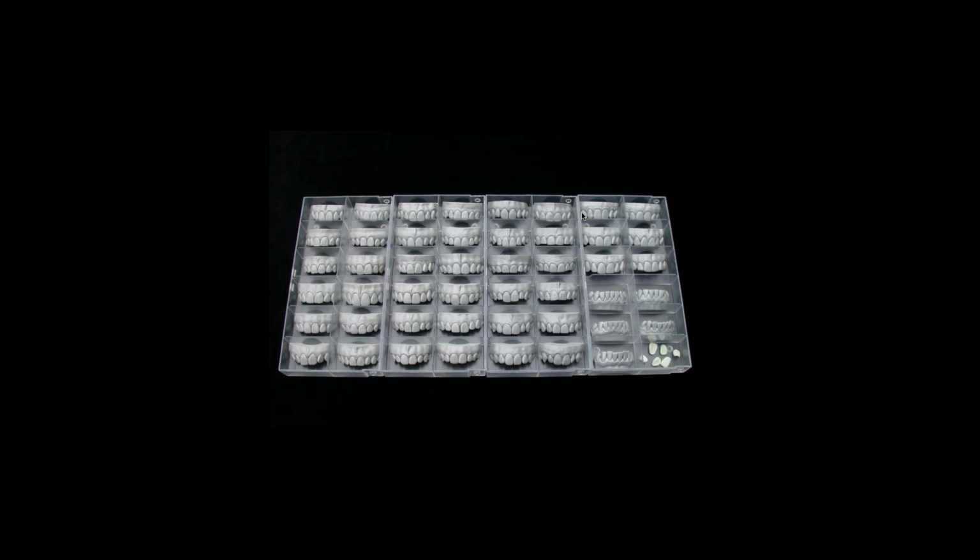When I do my diagnostic wax-up, I really like to copy something, and this is the best way, because you have different shapes: you have oval, you have triangle, all kinds of different shapes of the tooth.